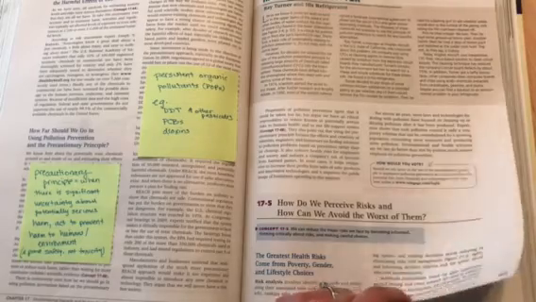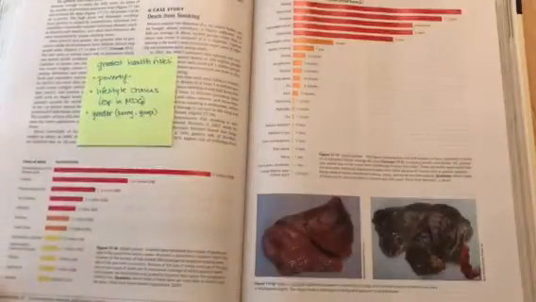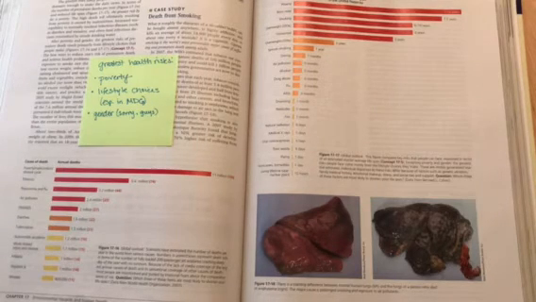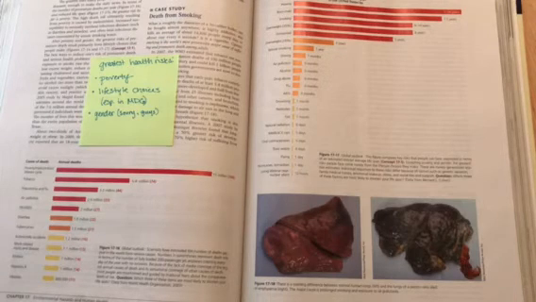And then the last section of Chapter 17 highlights what are the greatest health risks. Poverty, which leads to malnutrition, can weaken immune systems. People who live in poverty are more susceptible to transmissible diseases, might not have clean drinking water, etc. Those are all problems.